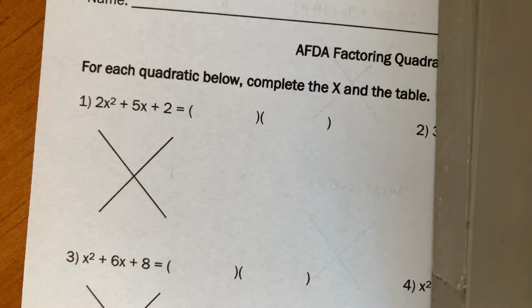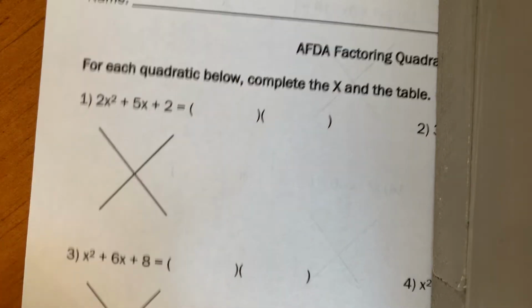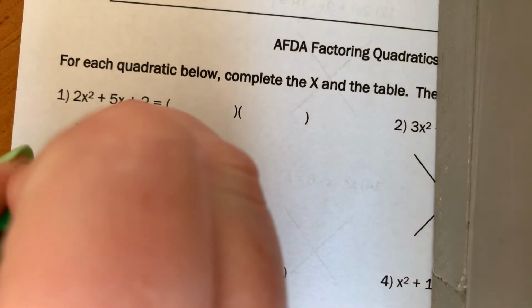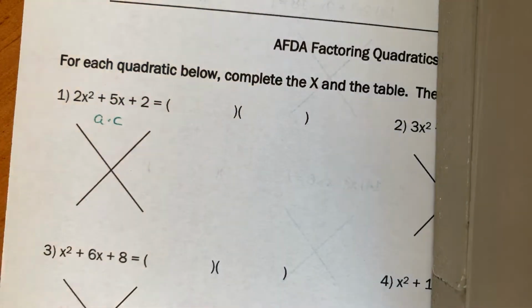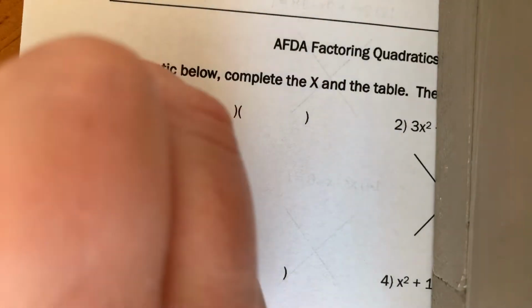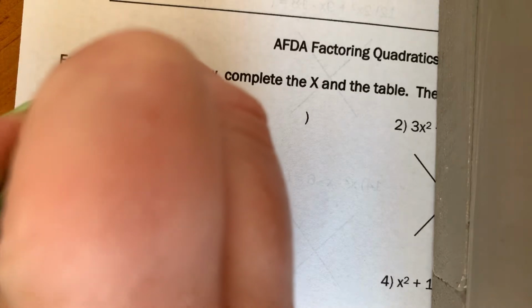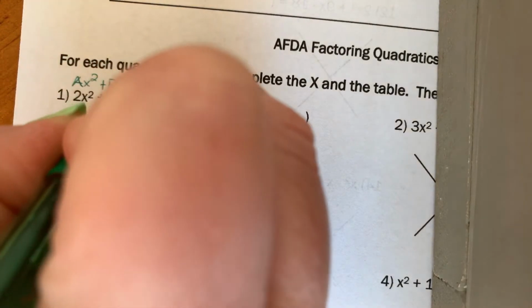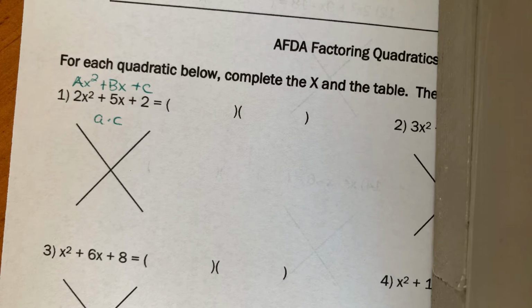Okay, so this next worksheet is factoring quadratics from the beginning. So the first thing that we want to do is complete our x just like we did in the intro to quadratics, except we have to fill in the top and the bottom. So the top of the x is going to be our a times our c. So the first thing that I want to do is write out ax squared plus bx plus c. That way I can figure out what my a value and what my c value is.